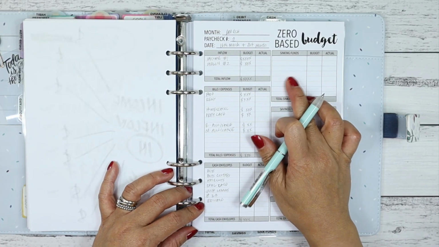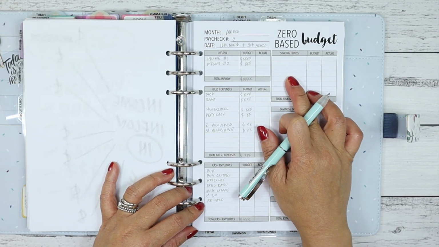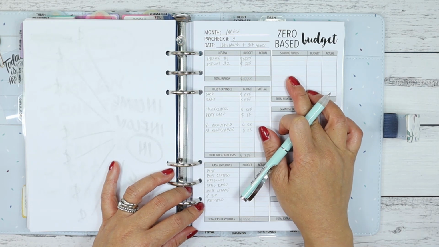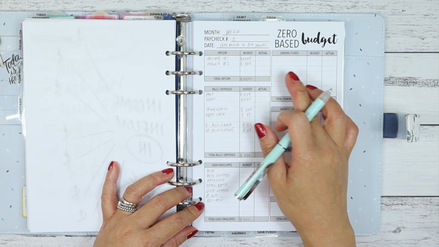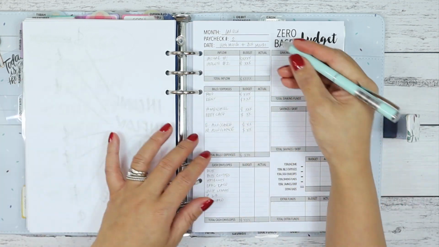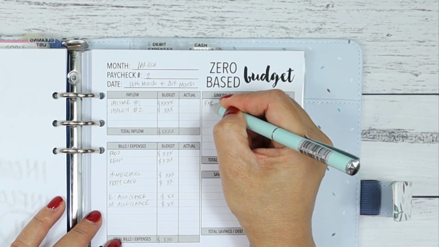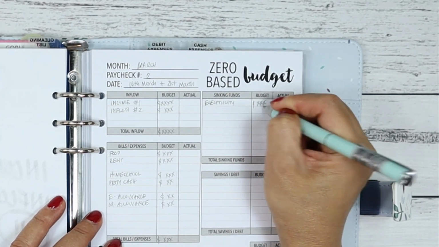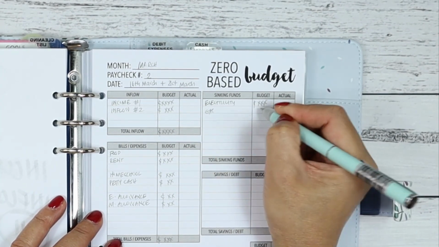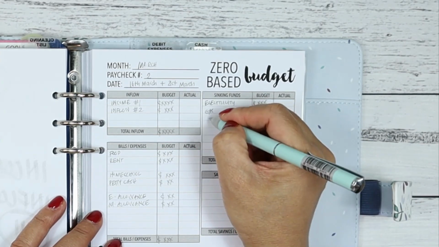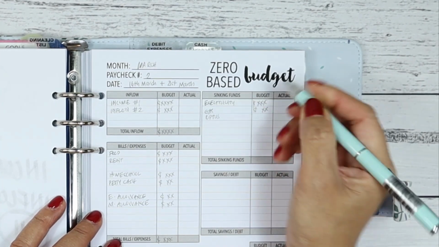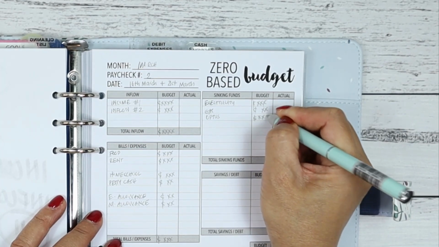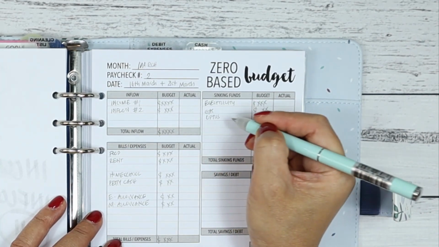Now for us, our utilities go under our sinking funds because we get billed every quarter. So I just put some money every pay cycle. So then that way when the bill comes in, we have enough money to pay the bill. So we have electricity. That's how much we will put in. Gas, that's how much. Optus, which is our internet and mobile phone, that's how much I'll put in.